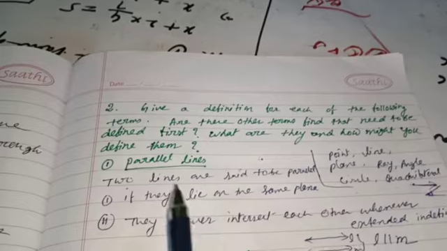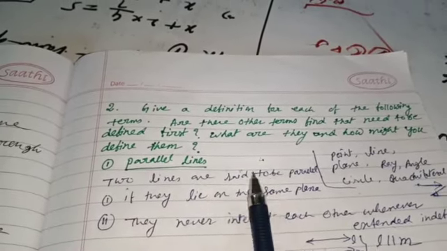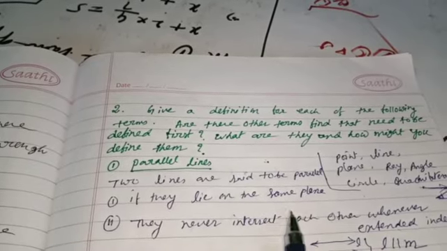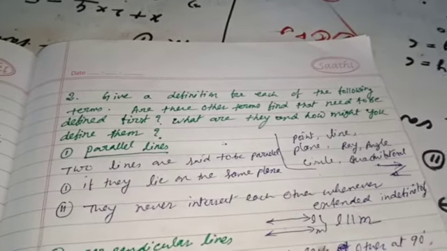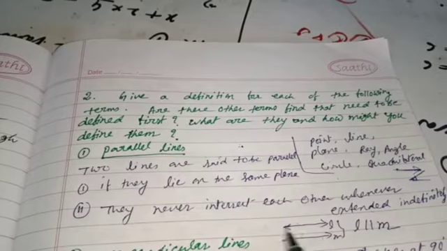So I'm going to the main point, parallel lines. Two lines are said to be parallel if they lie on the same plane, and they never intersect each other whenever extended independently. Take the example of these two lines. First condition, they lie on the same plane.